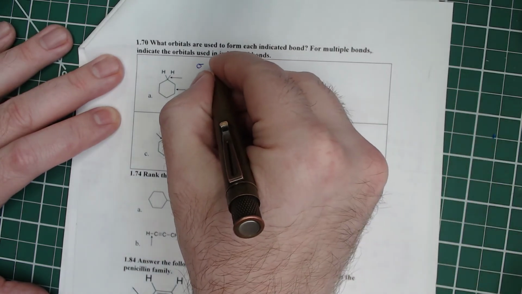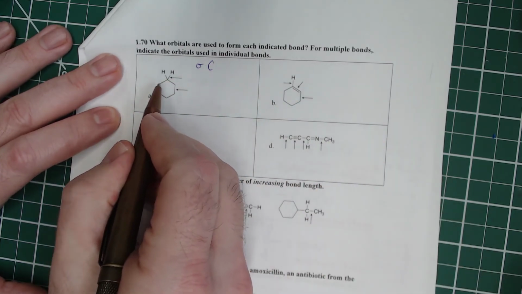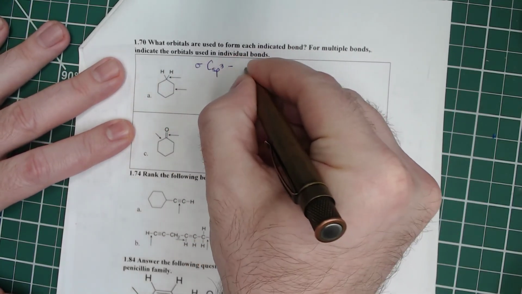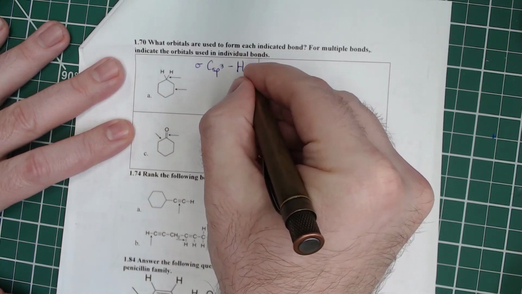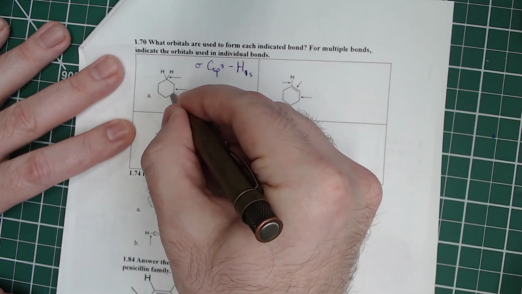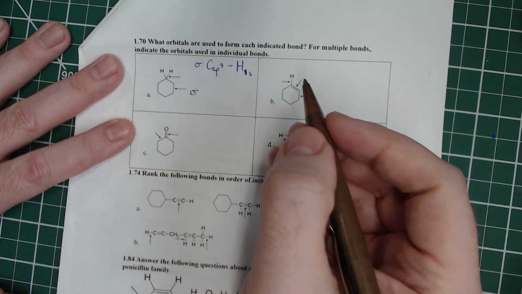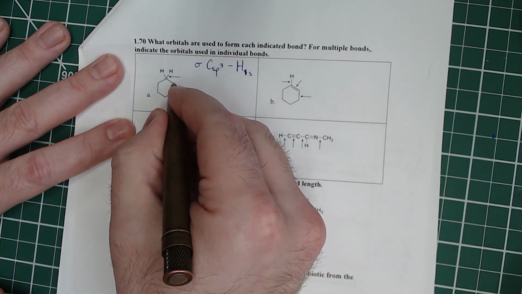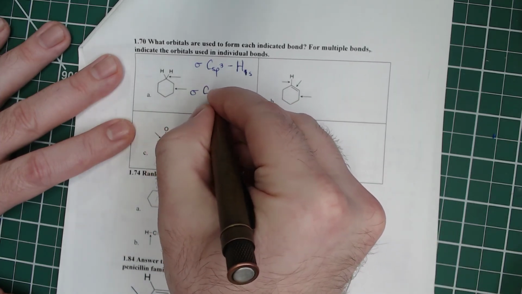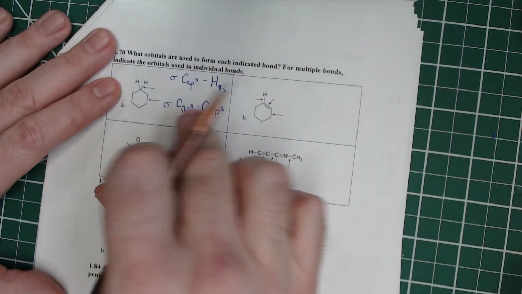And it is the overlap of a carbon, and we need to see what the hybridization is of this carbon. When we count, there are 4 domains around that carbon. That means that that carbon is sp3 hybridized, and it overlaps with the 1s orbital on hydrogen. So that is that one. And then here we've got a carbon and another carbon. It's a single bond, so it has to be a sigma bond. And they are both sp3 hybridized. Remember, there are 2 implied hydrogens on each of those carbons. So we will have a carbon sp3, carbon sp3. And that takes care of that one.